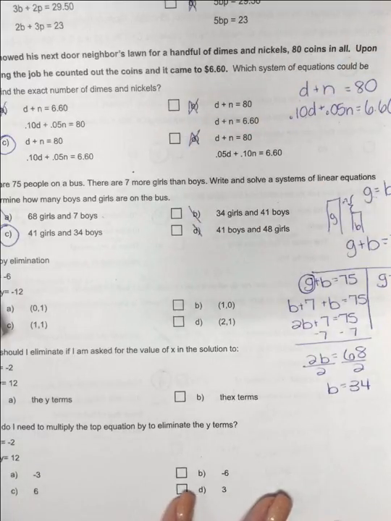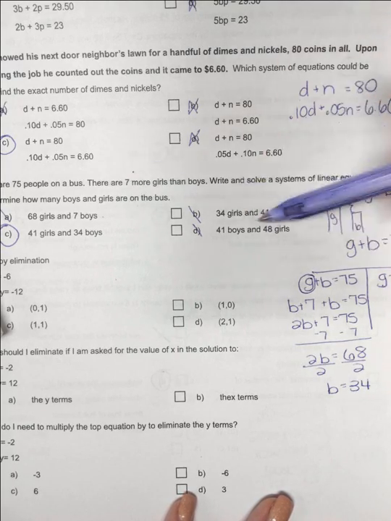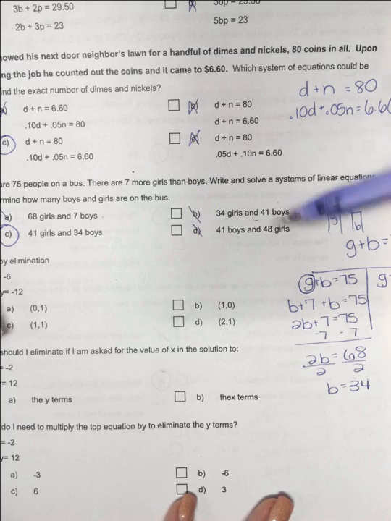So if you didn't want to actually solve it, couldn't work out your equations, just plug them in. Think about what it's saying and see if it works.